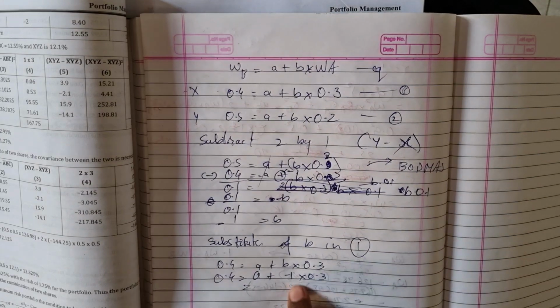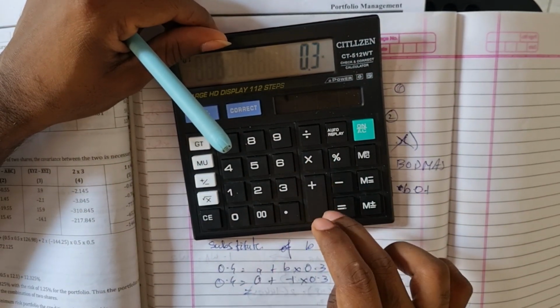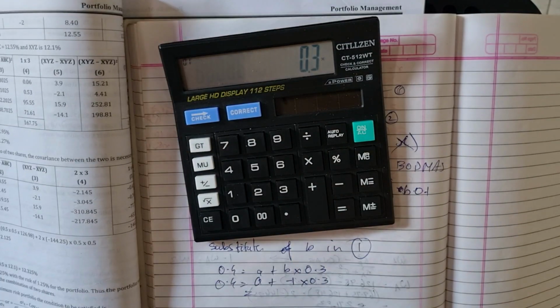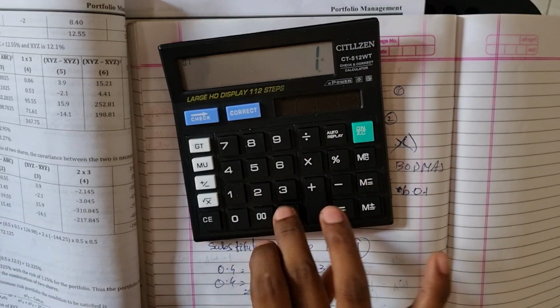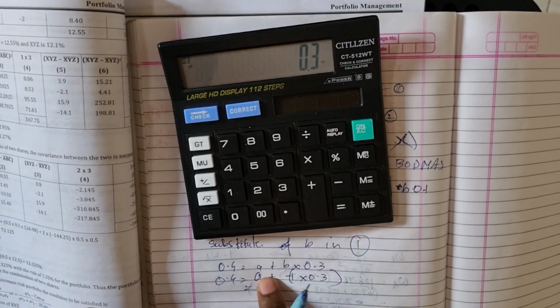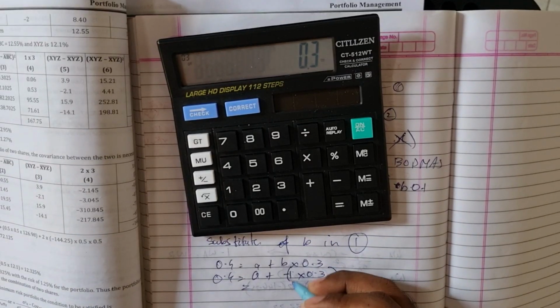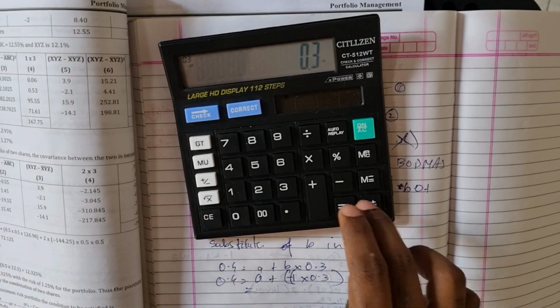Solve the equation. 0.3 into -1 is 0.3, and minus into plus is minus.